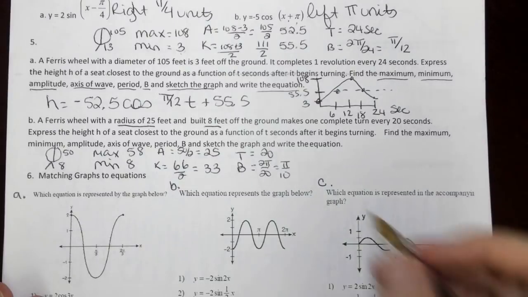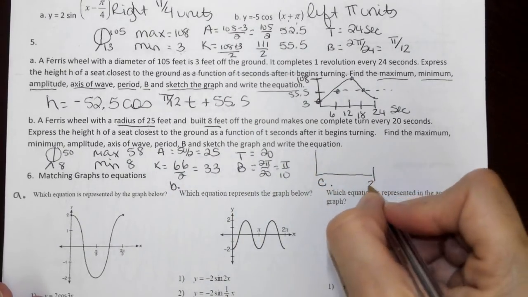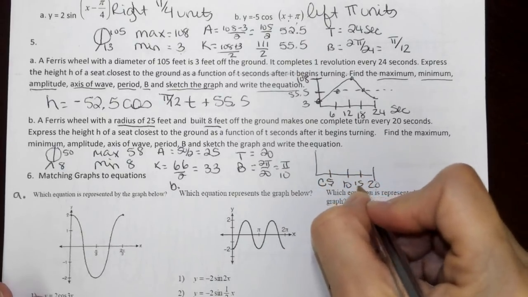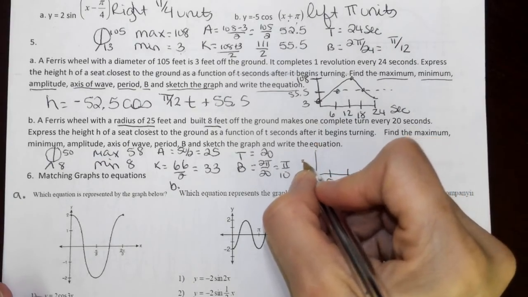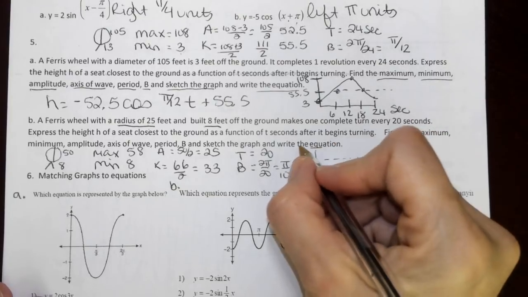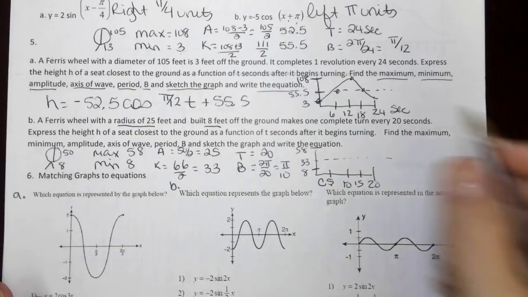I'm going to go sketch the graph. We go out to the period. Again, the period was 20. Half of 20 is 10. Half of that is 5, which makes that 15. My axis of wave is 33. And then I'm going to go up to 58 and down to 8.